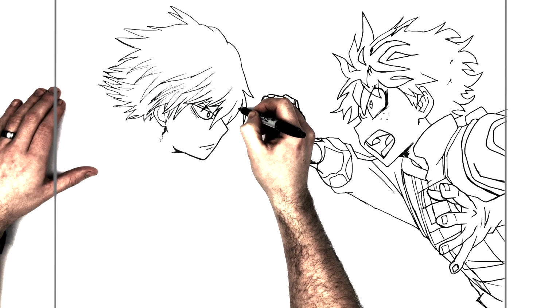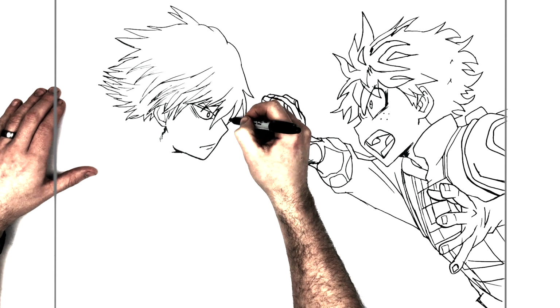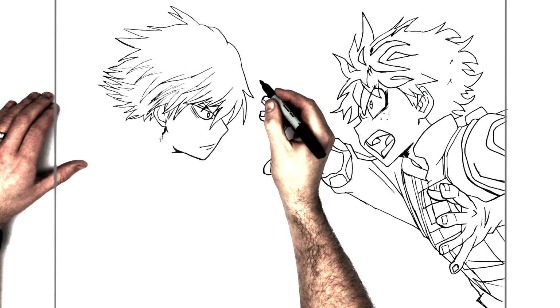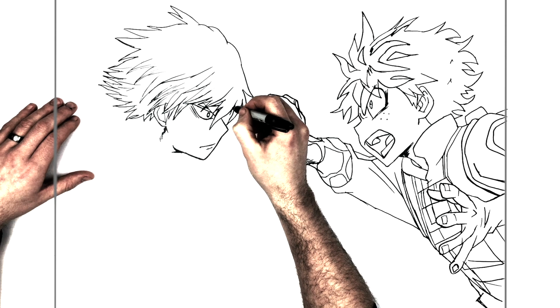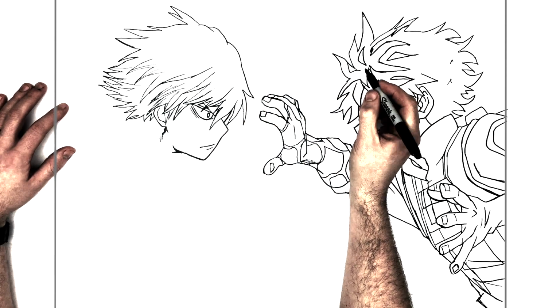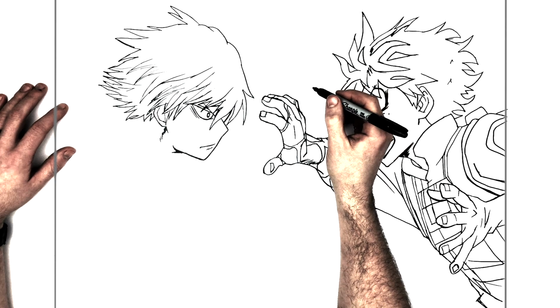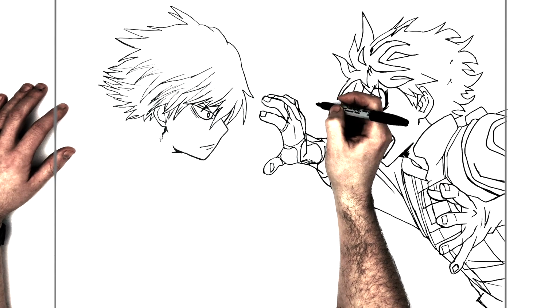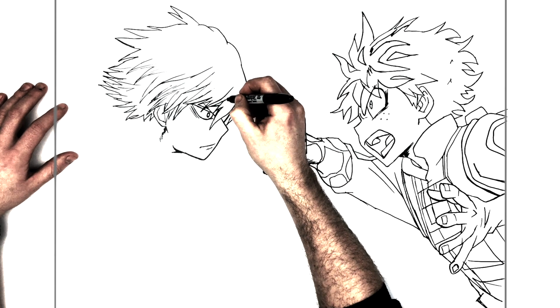Spike up into here like so, and then there's a darker section going in across his face on the other side. And then of course we need that line that separates the ice from the fire.